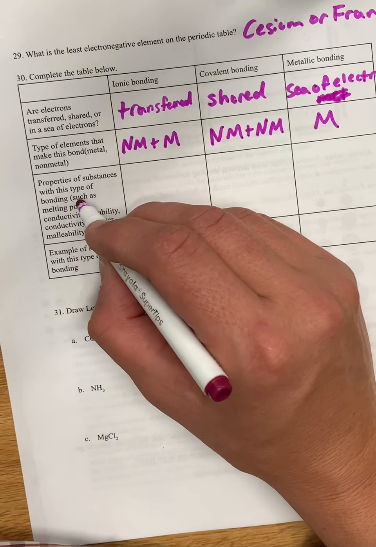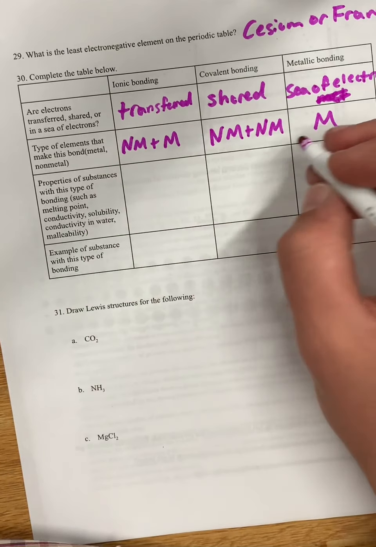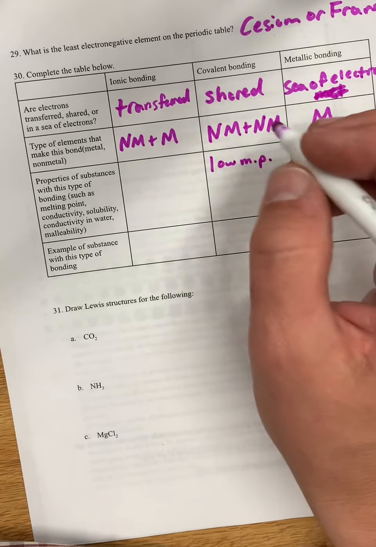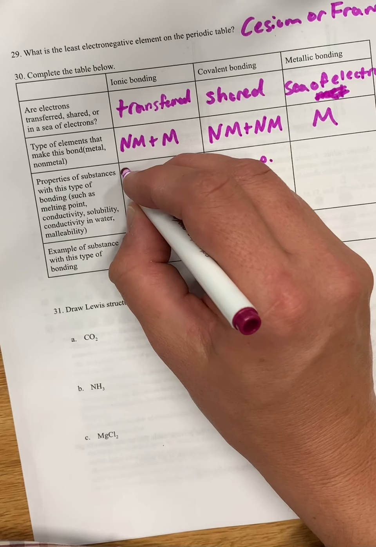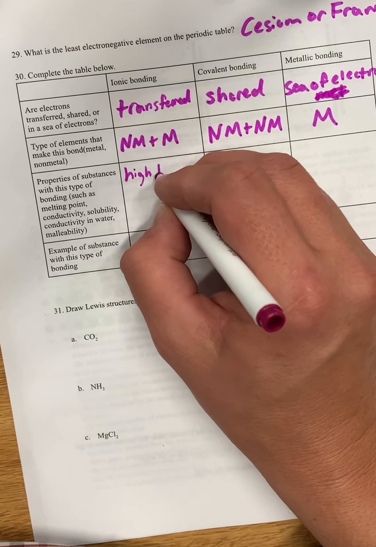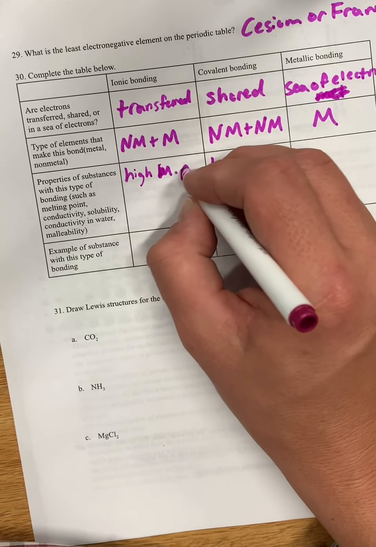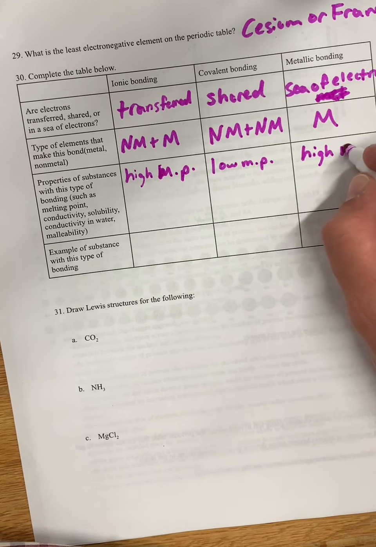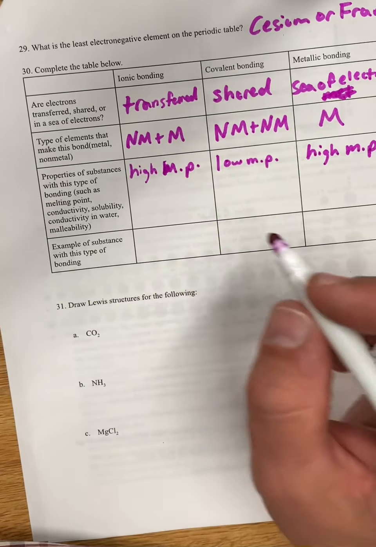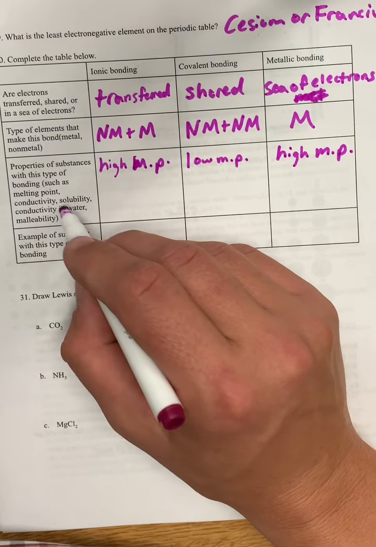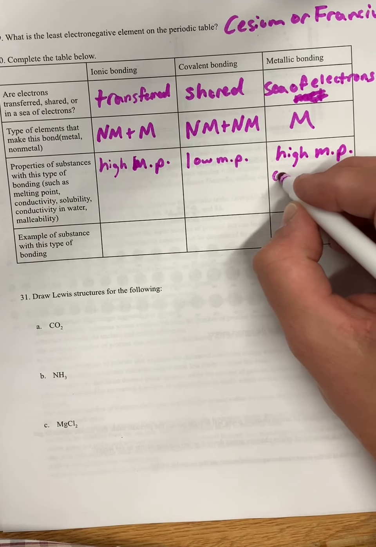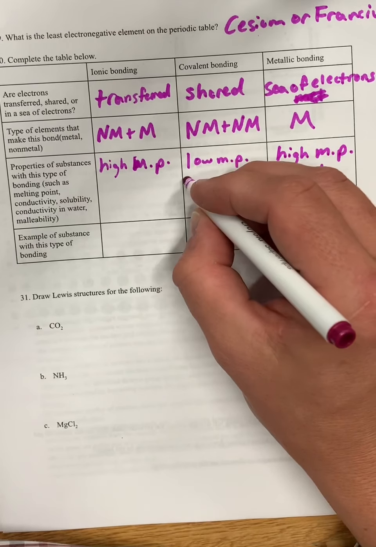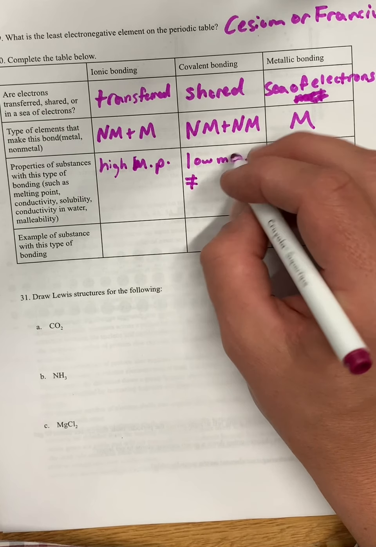Properties of substances with this type of bonding. Melting point: covalent is usually low melting point, like sugar, which melts at a low temperature. Ionic is high melting point, and so is metallic bonding. Remember, we tried to melt these things and it didn't work in our lab, or at least for some of you. Conductivity: metallic bonding conducts. Covalent bonding does not conduct.